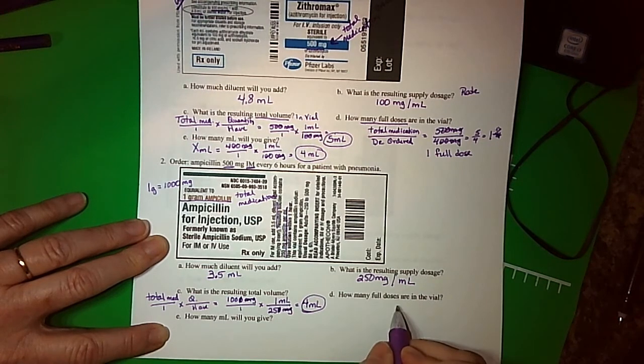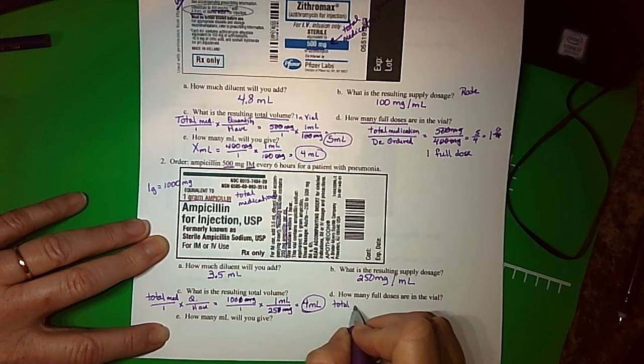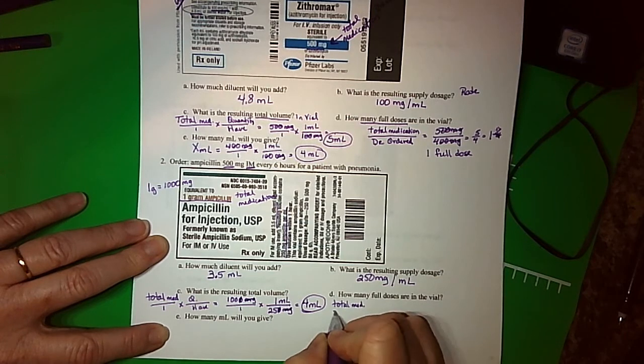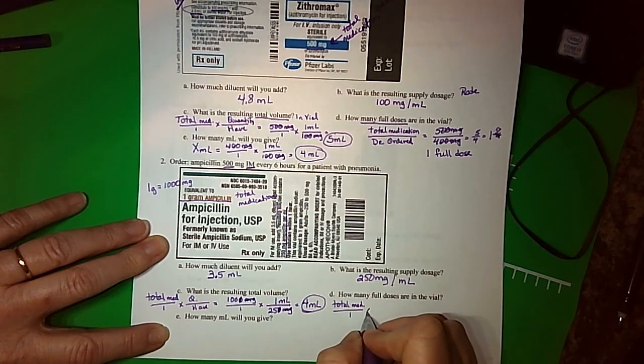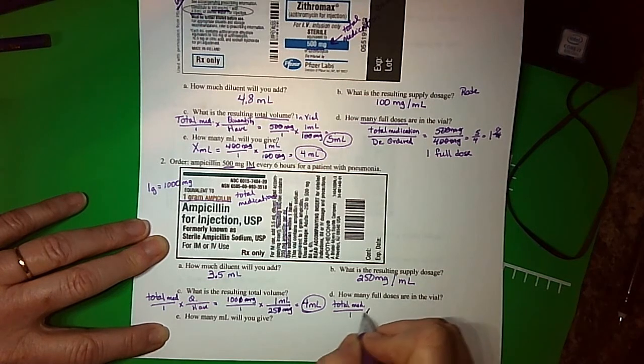And then how many full doses are in the vial? Again, this goes back to my total medication. It's not over 1. It's my total medication over my doctor's orders, what my doctor ordered.